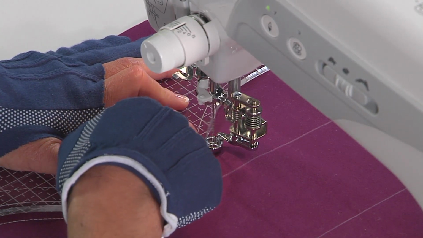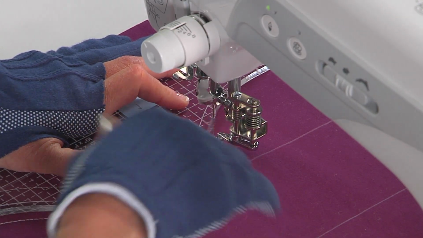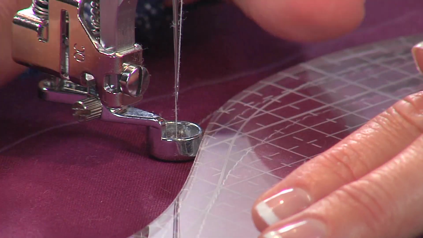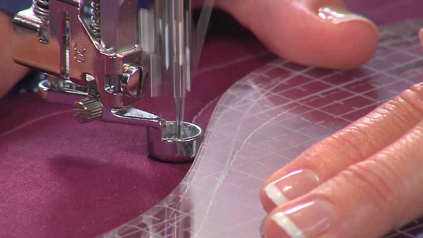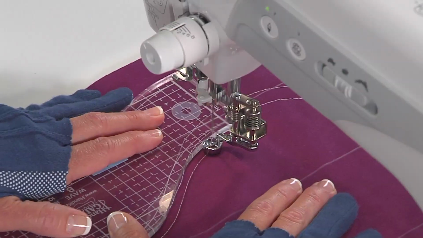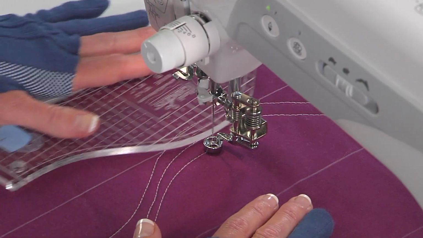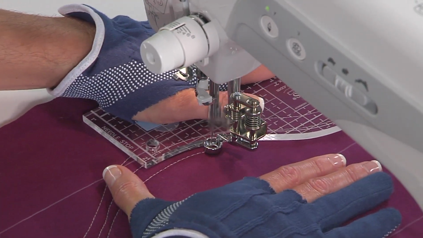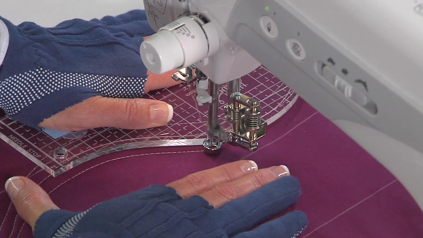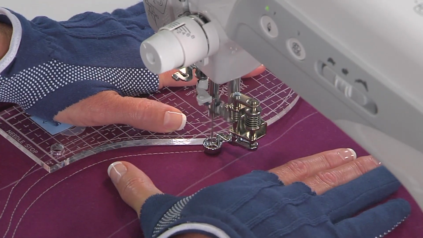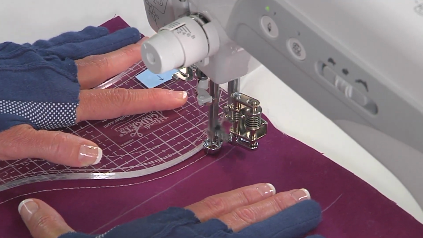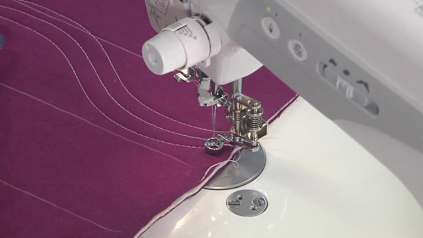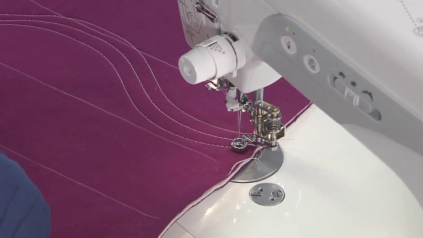And if you see how close the stitching is getting to the edge of the ruler there, you might be concerned, but remember that whenever you're using one of these rulers, your stitching ends up a 1/4 of an inch away from the edge of the ruler. And there, you can already see that that shift is starting to happen with the waves.